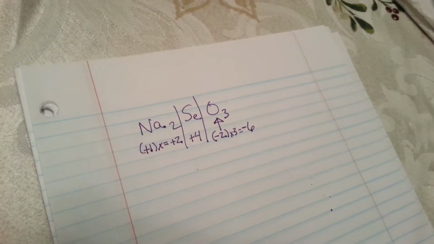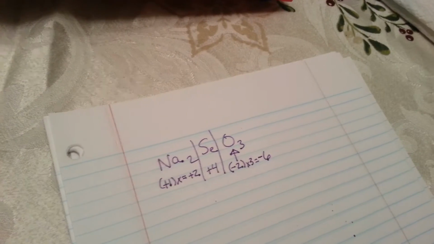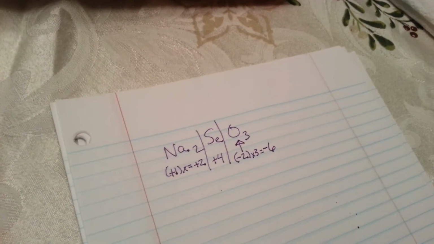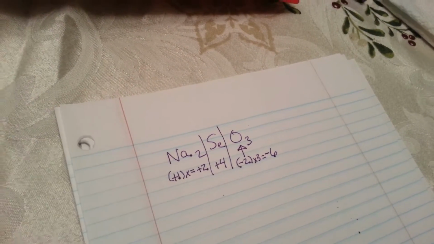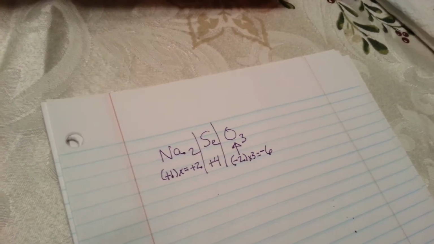All we're doing is assigning oxidation numbers. Realize you have to think of individual atoms, not just the oxygen. The whole oxygen part isn't -2. The whole oxygen part is -6. Each oxygen has a -2 charge.